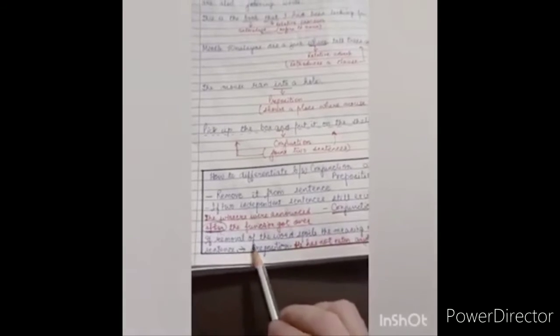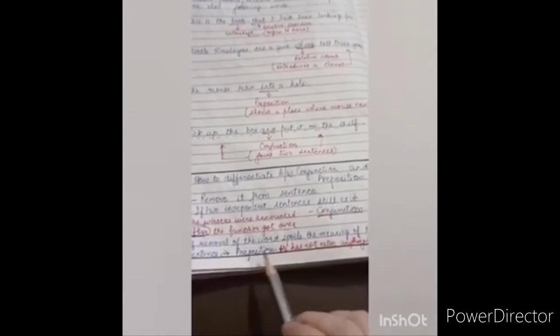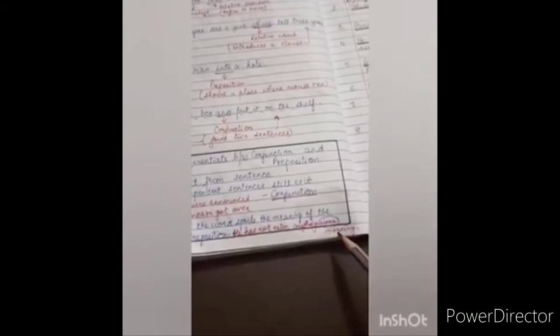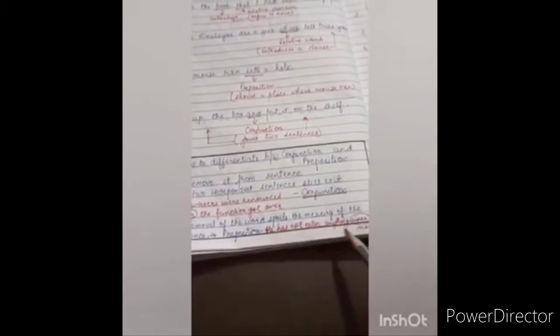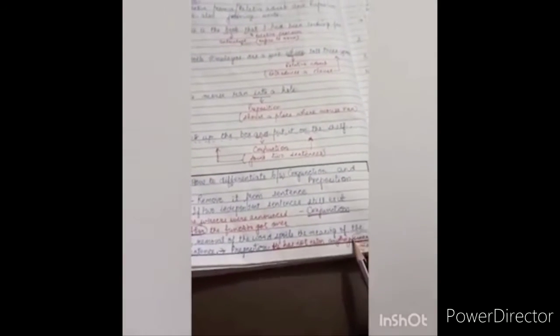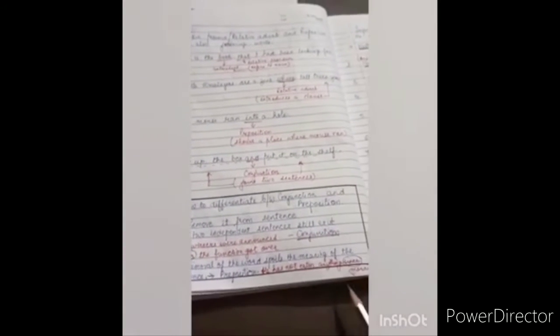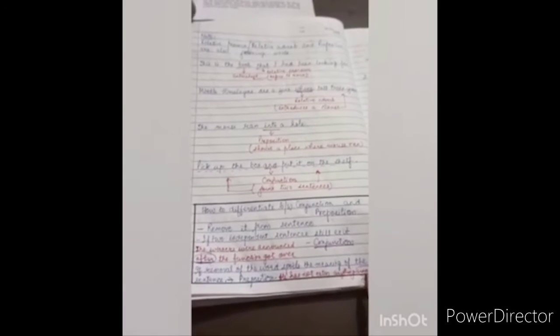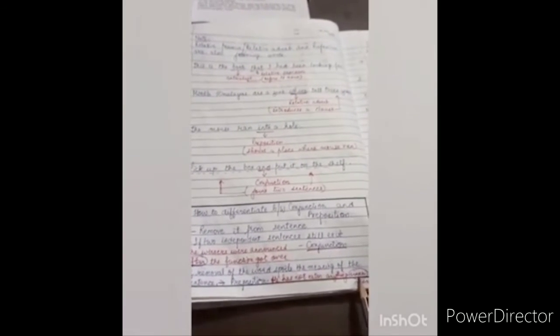If removal of the word spoils the meaning of the sentence, for example, he has not eaten anything since morning, if we remove since, the joining word, then he has not eaten anything is one part and morning is another part. Does it make sense? The two parts don't make sense when they exist independently. Therefore, when removing the word spoils the meaning of the sentence, then that word is a preposition. So I hope you have understood how to differentiate between a conjunction and a preposition.